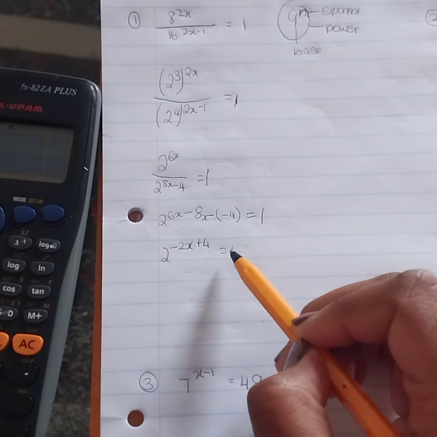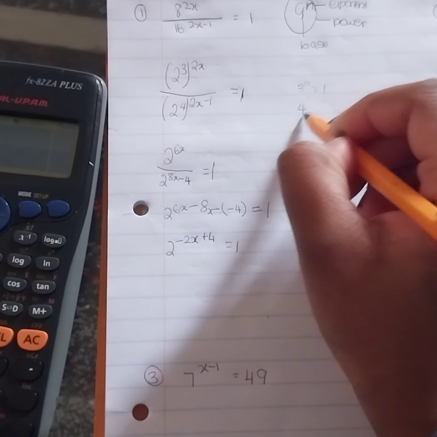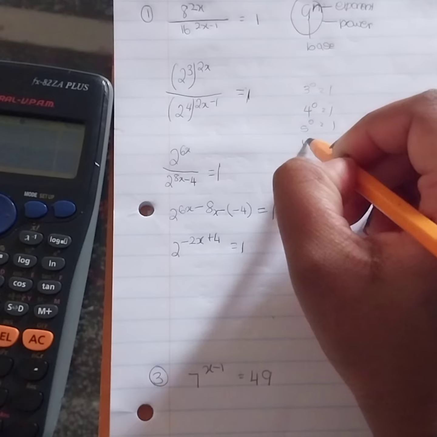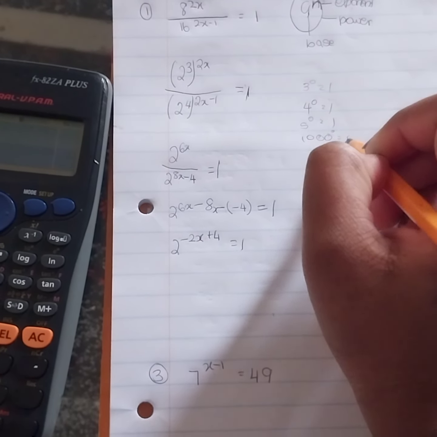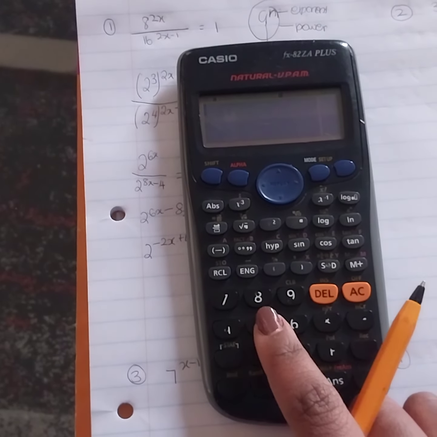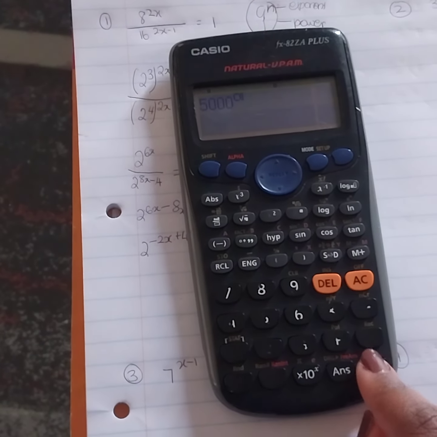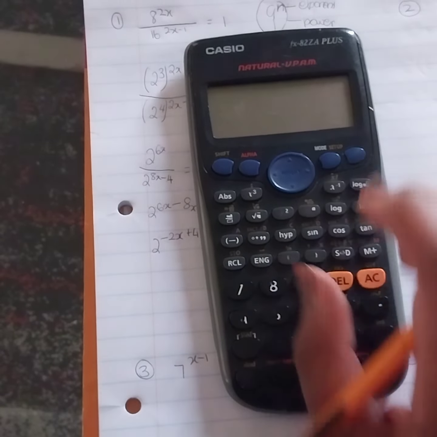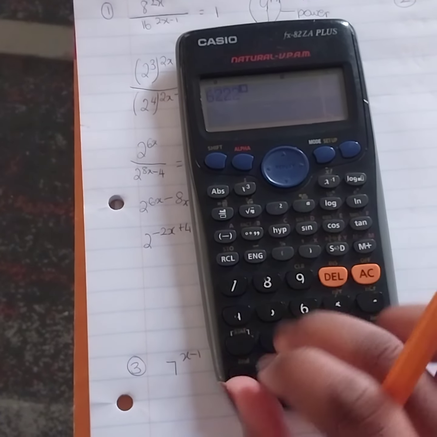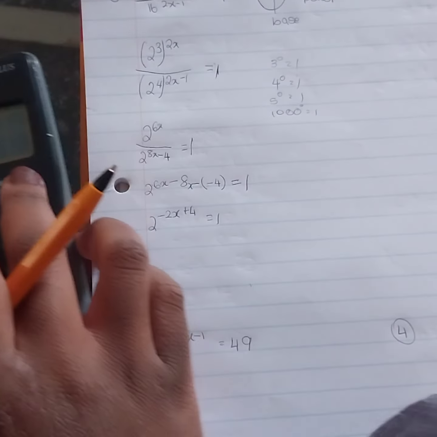Now anything to the power of 0 is equal to 1. 3 to the power of 0, 1. 4 to the power of 0 is equal to 1. 5 to the power of 0 is equal to 1. Even 1,000 or 1,000,000 to the power of 0 is equal to 1. I'll prove it to you. Let's say maybe 5,000 to the power of 0, 1. 60 to the power of 0 is equal to what? 1. So anything to the power of 0 is equal to 1.